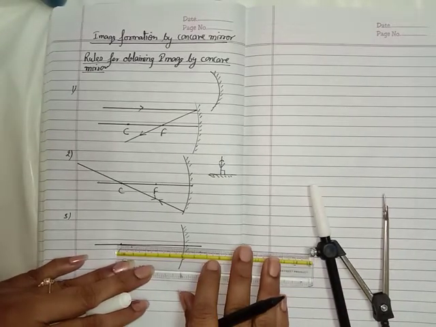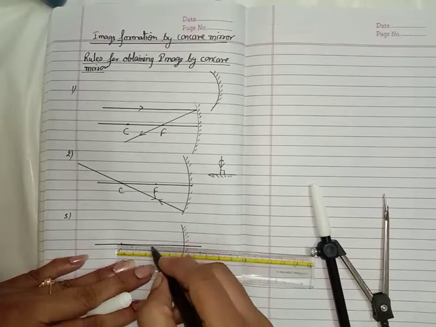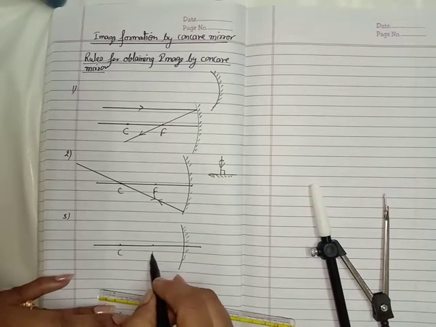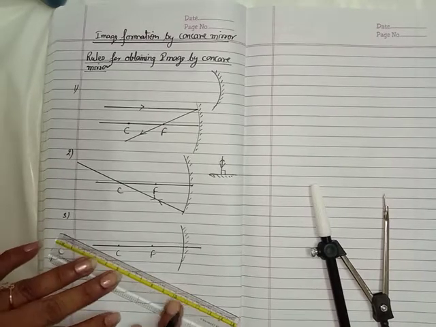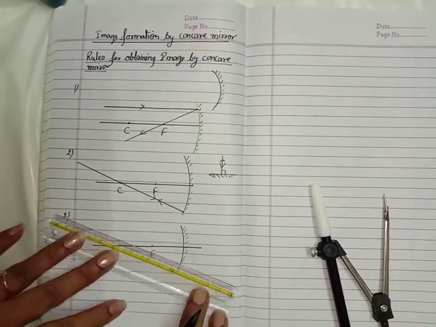So it is near about 2.6. Okay, this is the focal length. Now the third rule is this: a ray of light passing through the focus of the concave mirror.